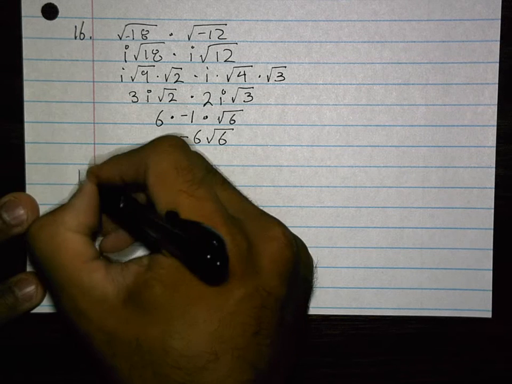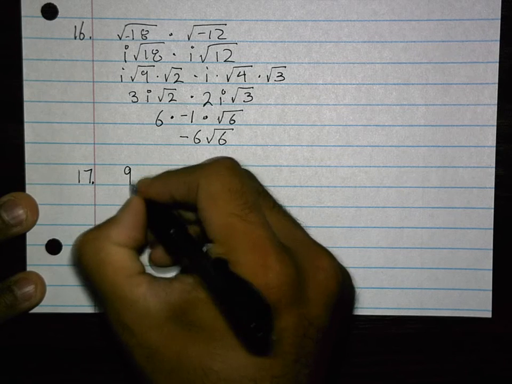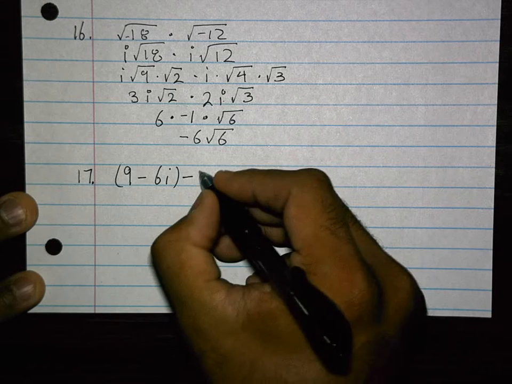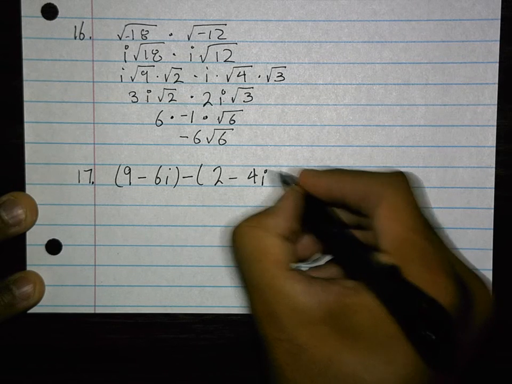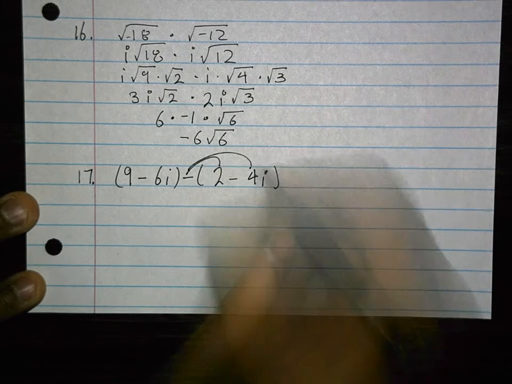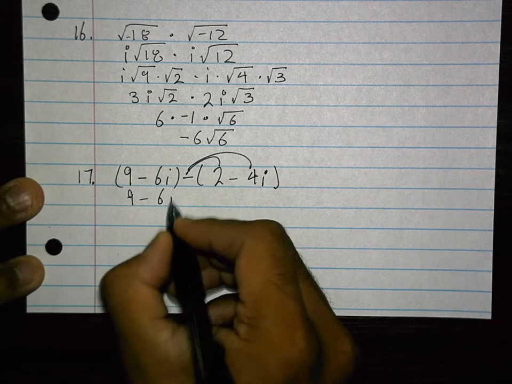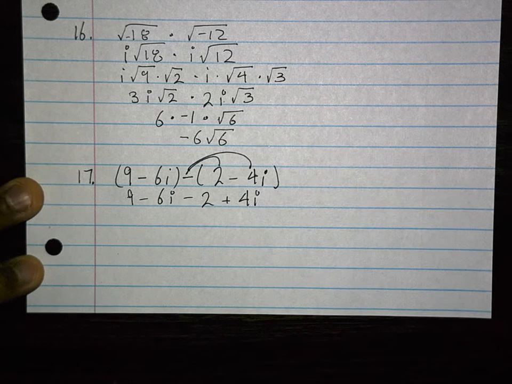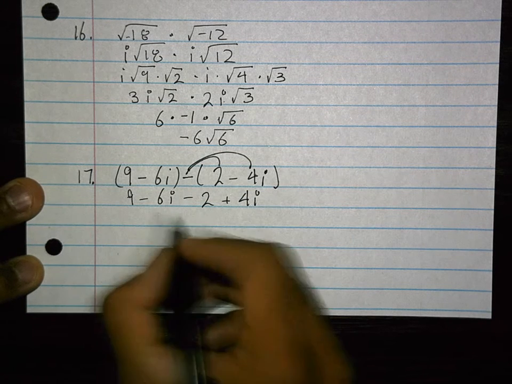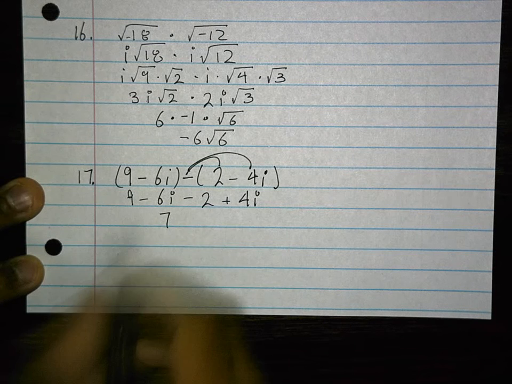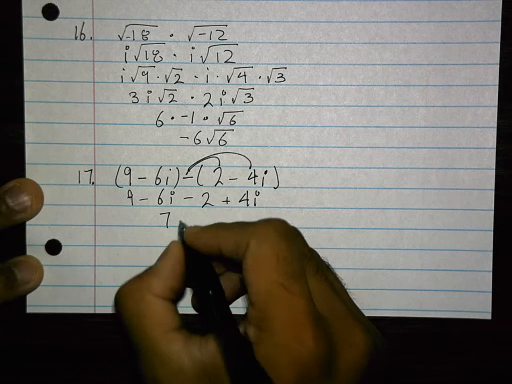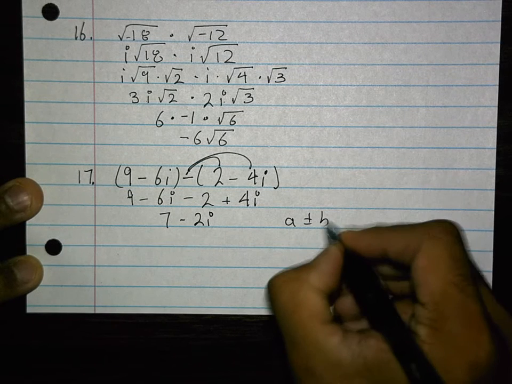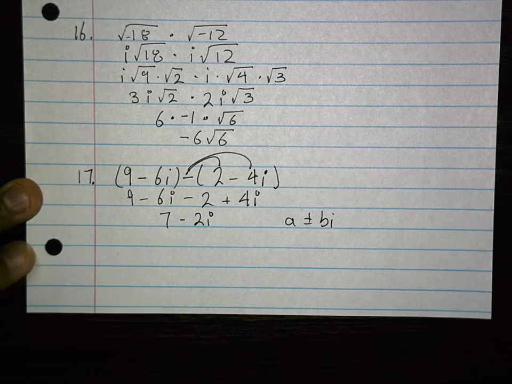17 is 9 minus 6i minus 2 minus 4i. And this is simply combining like terms after we distribute the negative. And we're looking at 9 minus 6i minus 2 minus 4i, plus 4i. And so we're looking at 9 minus 2, which is 7. Negative 6i and positive 4i is negative 2i. And I want to write this in the complex form, right? In the a plus or minus bi form, with the real part first and the imaginary part second.